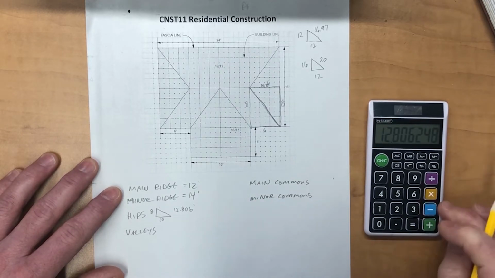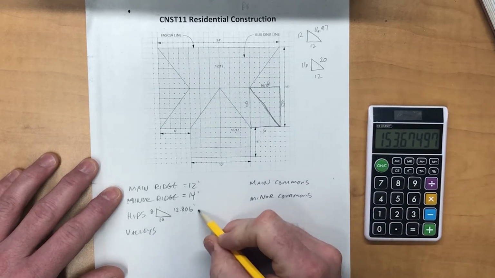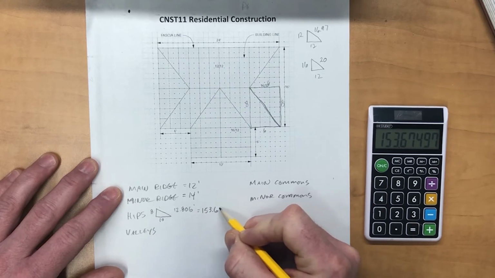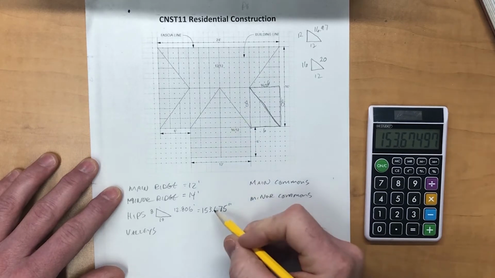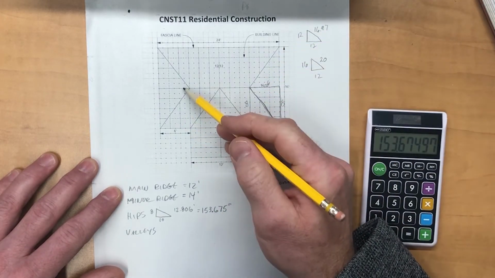So I'm just going to turn that into inches. So the hips are 153.675 inches long. I'm just going to leave it at that. So that's how long that is, and that.